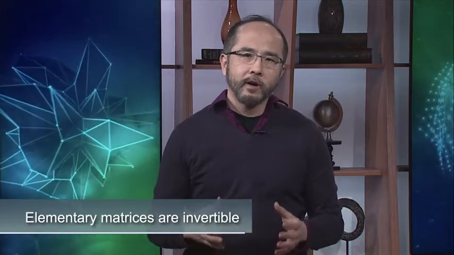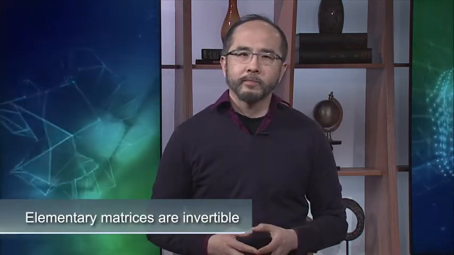One fact to note now, because we'll use it later, is the following theorem. Elementary matrices are invertible. Well, why is this true? If you think about it, it follows from the fact that row operations can be undone by another row operation.